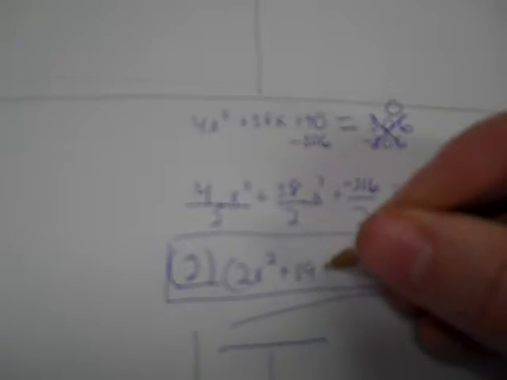Now, you just go to your GCF calculator and you punch in 4, 38, and 216. And you come up with 2 as your GCF. So 2 comes out, and I divide by just 2, not 2x. So 4 divided by 2 is 2, and we'll still have x to the second, and then 38 divided by 2 is positive 19. We'll still have x to the first, and then negative 216 divided by 2 is negative 108.